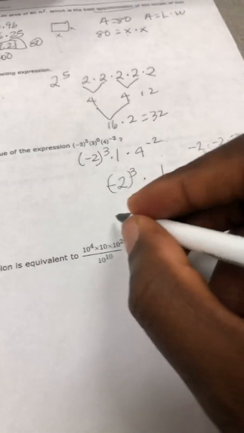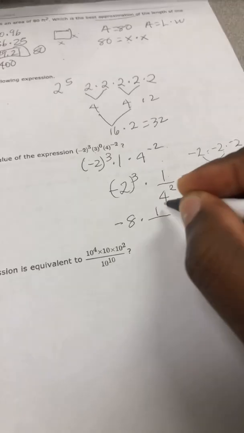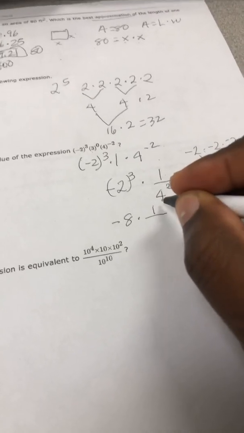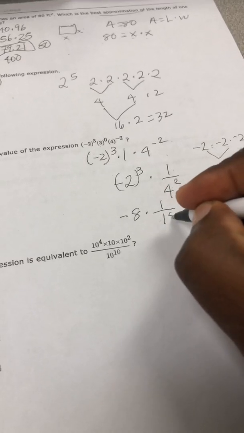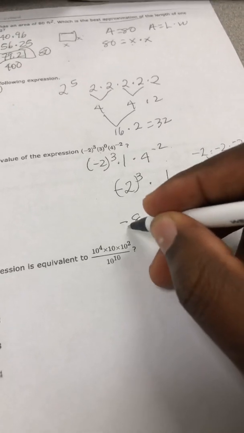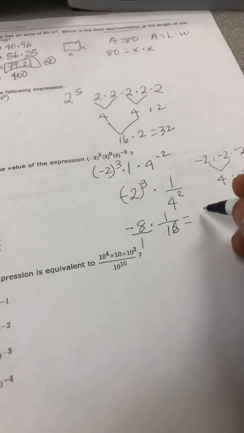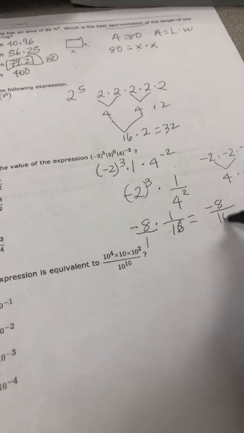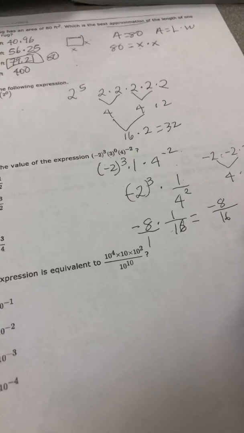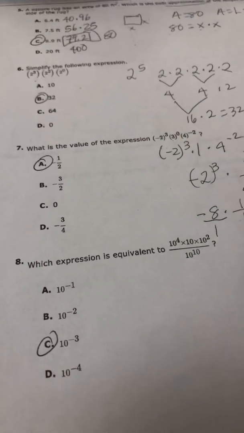So I have negative 8 times 1 over 4 to the power of 2. 4 to the power of 2 means 4 times 4, and 4 times 4 is 16. So I have negative 8 over 1 times 1 over 16. Negative 8 times 1 is negative 8. 1 times 16 is 16. When I simplify this further, I get negative 1 over 2, which is A.